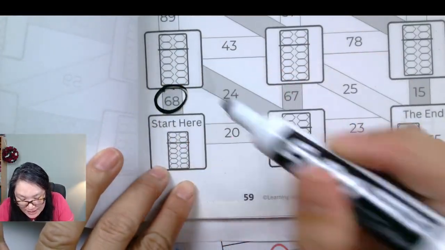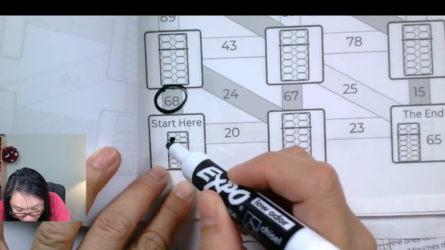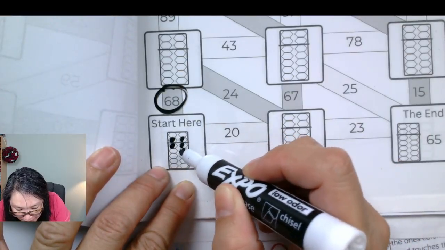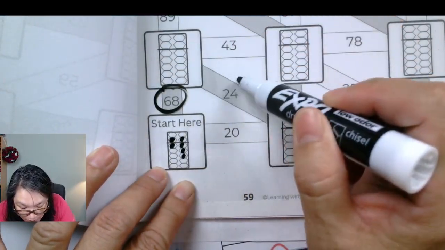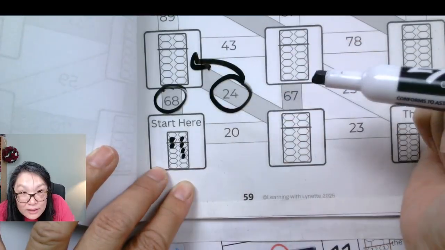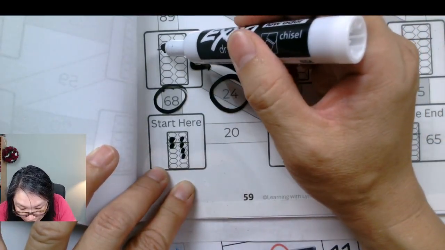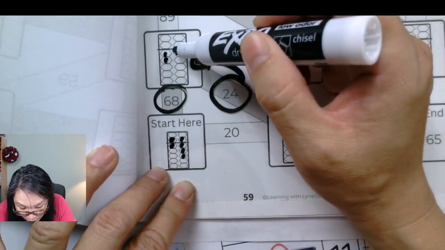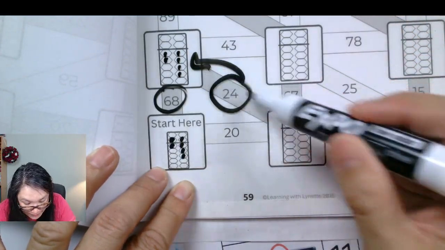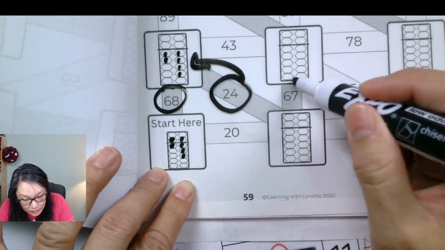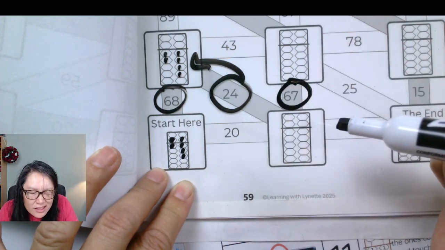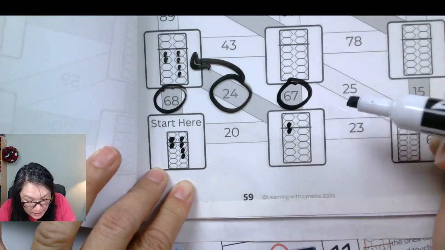So I'm going to take this 60 and make it 68. So I do 5, and then 6, 7, 8. Then I go to this box, and I know I have to go here to get to this box, right? So 24: 20, and then 4. 1, 2, 3, 4. And then I come down to this box. This is what I call a reverse maze. Then here I take 67, and I do 60, and I do 7.